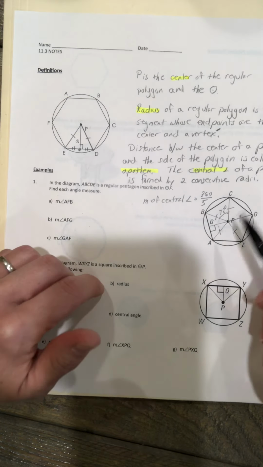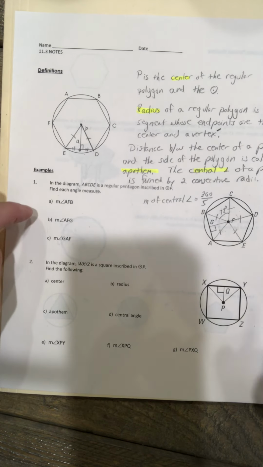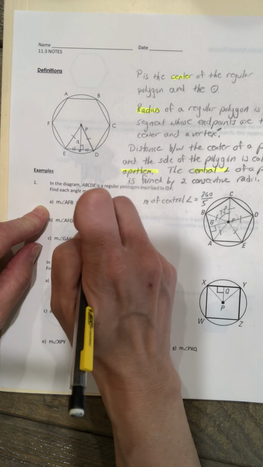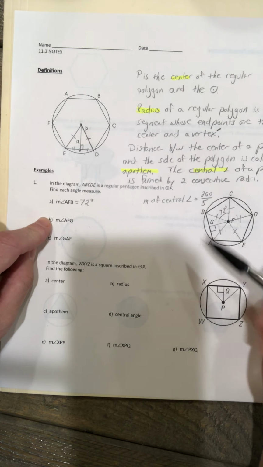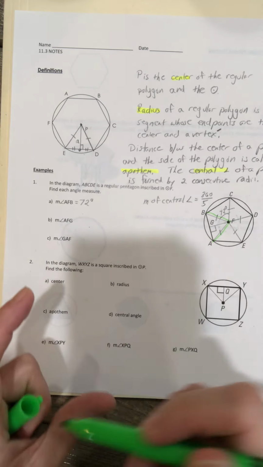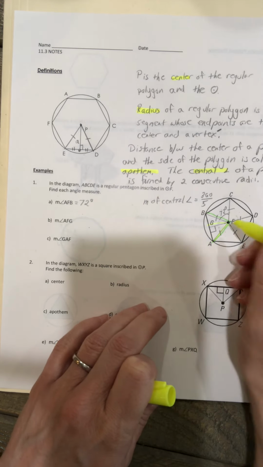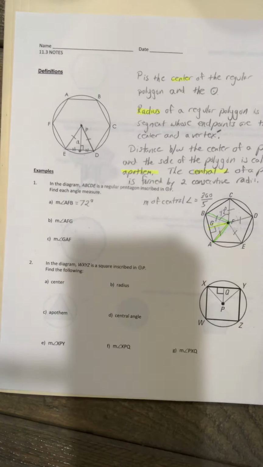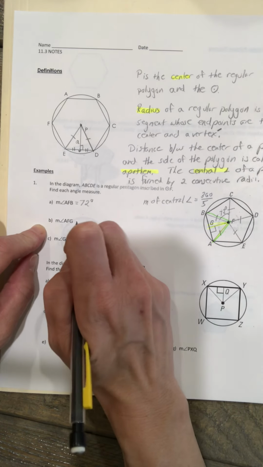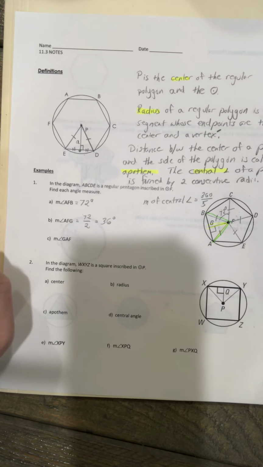Now these are central angles because if I look at that 72, it's a central angle because it is formed by 2 consecutive radii. So if I look at AFB, that's a central angle, that would be 72 degrees. That was AFB, the big angle. Now if I look at my next angle, which is AFG, that apothem breaks that triangle into 2 smaller triangles. So to find that measurement, I'm going to take that 72 and divide it by 2. So that will be 36 degrees.